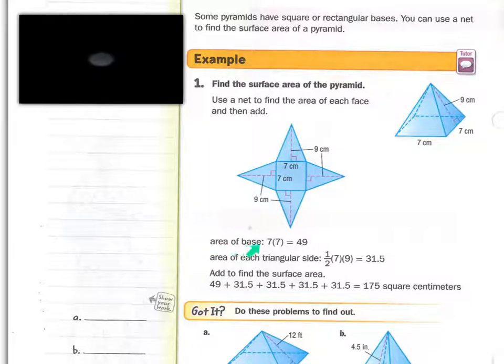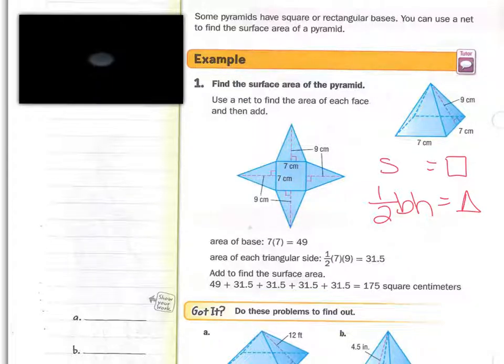So let's find the area of the base. Remember, the area of a square is the same as the area of a rectangle, length times width, which in this case is the same length because it's a square, so 7 times 7, which is 49. The area of each triangular side: remember, the area of a triangle is 1/2 times base times height. That's your triangle, and your square is equal to side length squared, or length times width.